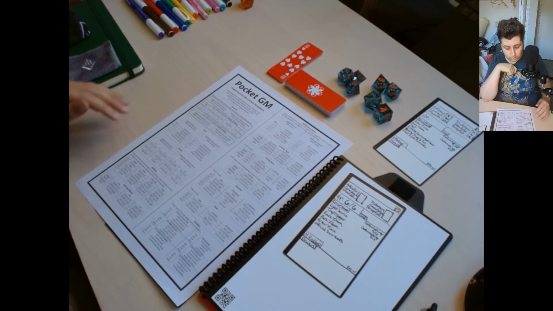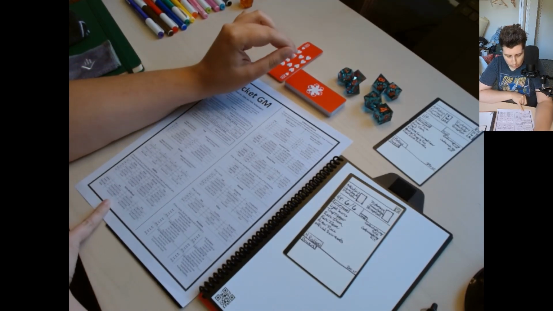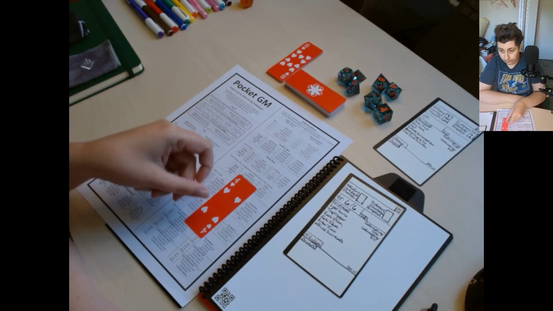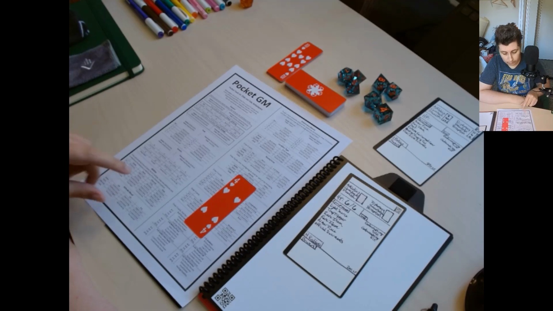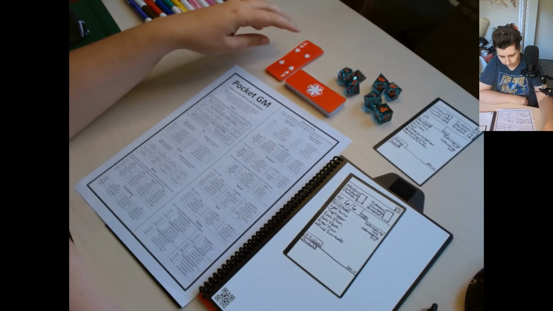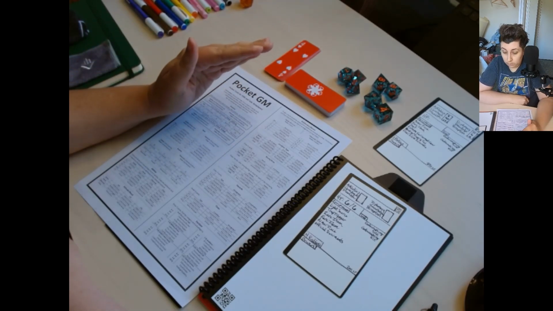I'm going to draw a card here to determine what her general personality is. So we have 4 of hearts. That is rebellious and chaotic. Very Dog, the bounty hunter.